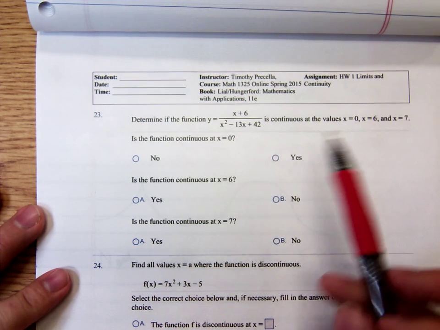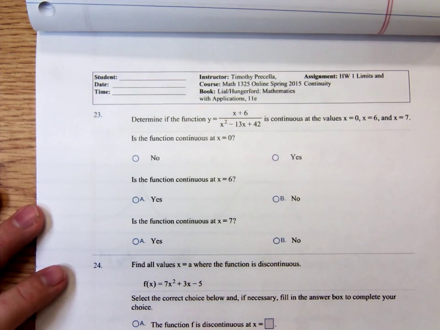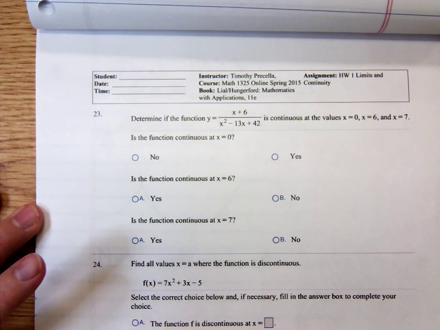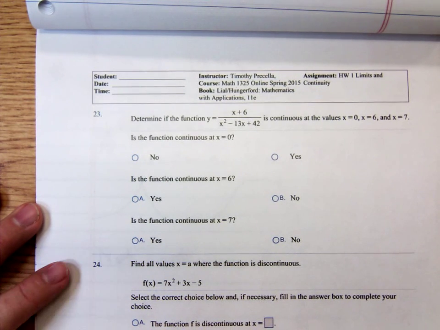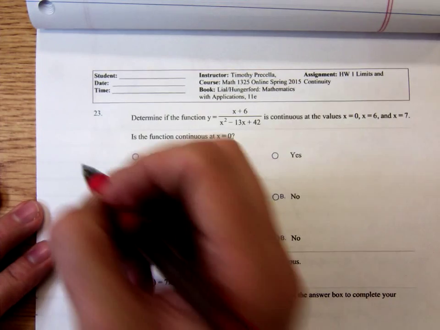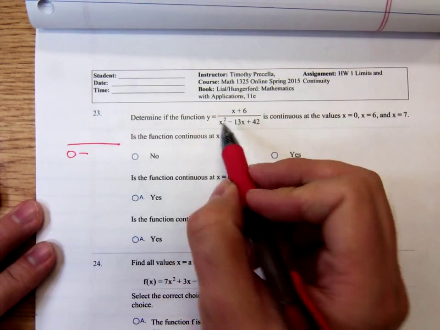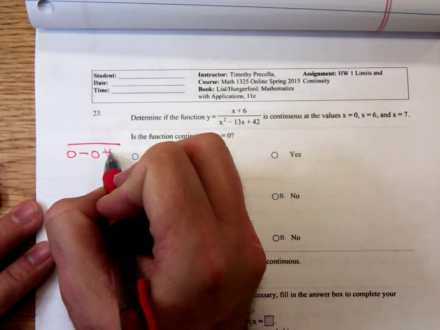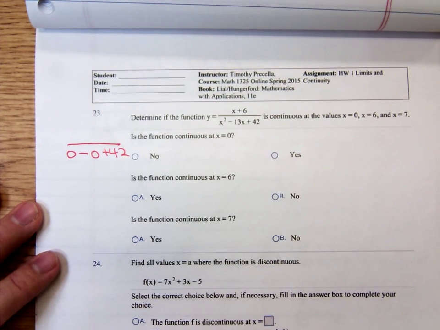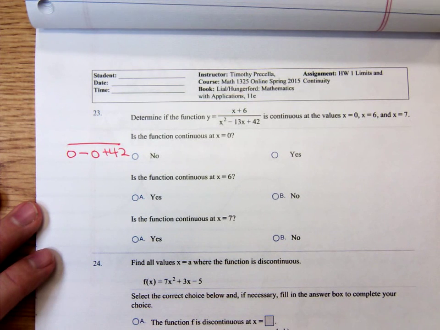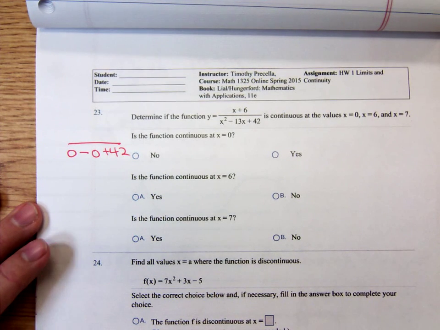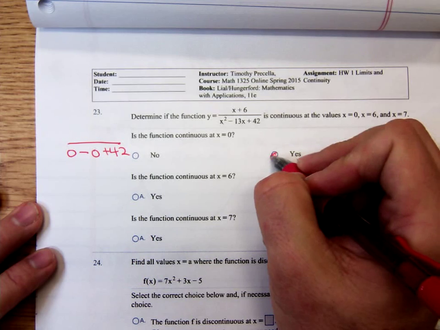Where do you plug in 0 to decide whether it's continuous or not? You plug it into the denominator. Plug in 0 into the denominator, you're going to have 0 minus 0 plus 42. Is that denominator equal to 0 then? No, it's not 0, so yes, the function is continuous there.